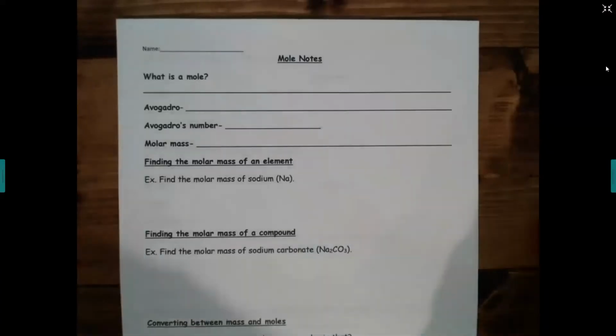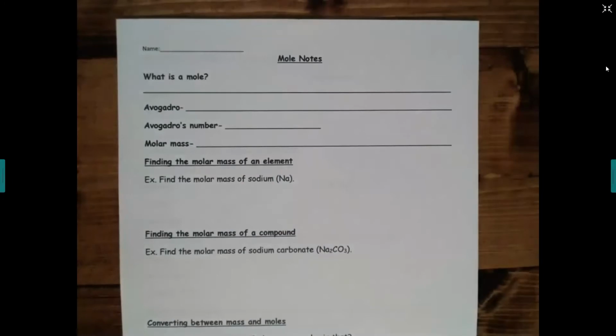Good morning, everyone. Today we are going to start Unit 7, and we're going to talk about the mole. So the first question you see on your note sheet is, what is a mole? By the way, this note sheet is in your packet, should be the very first page. So we'll be filling this out together, and we'll be going through this note sheet in the back of it over the next few days.